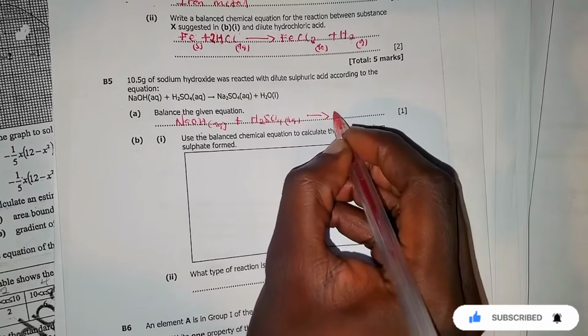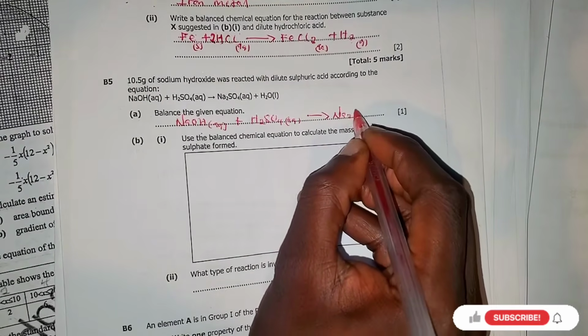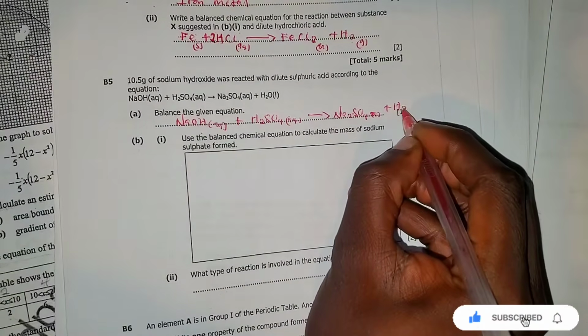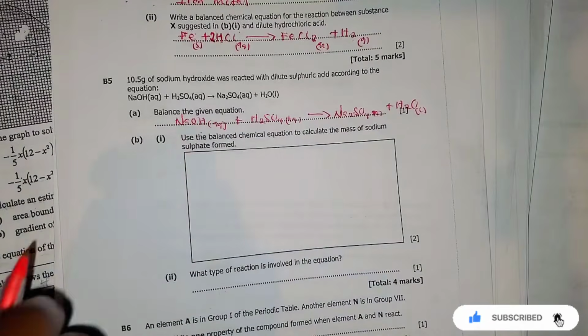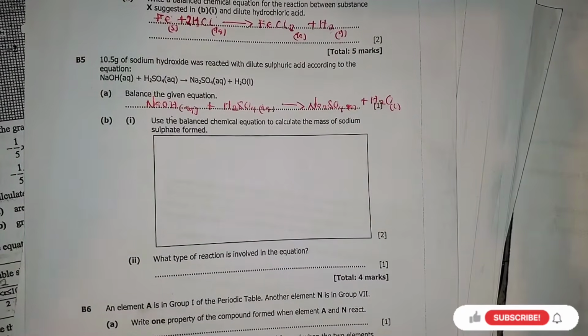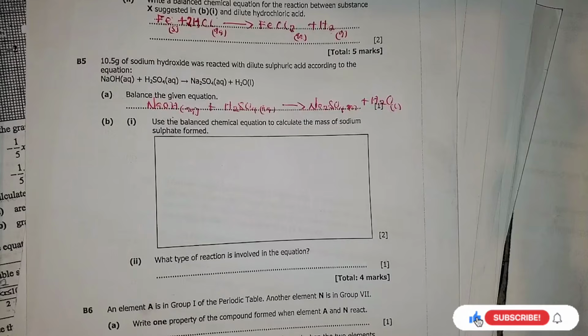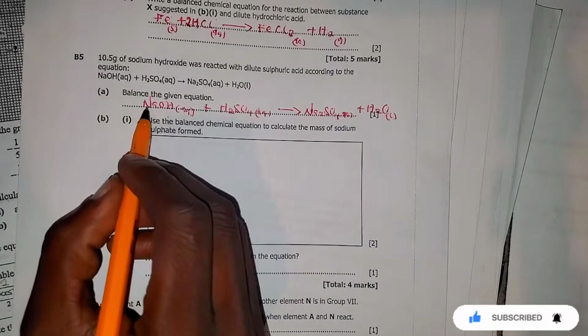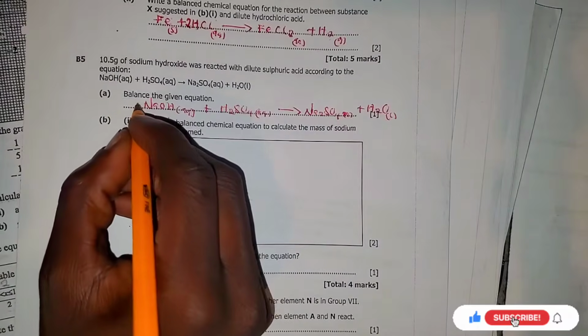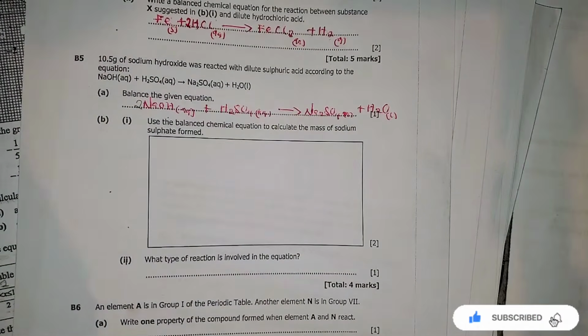To form sodium sulfate, aqueous, and water, H2O liquid. Then balancing this equation. Balancing this equation is very simple. We're going to say, how many atoms of sodium do we have on the reactant side? This side is 1, this side 2. So we're going to change this one to a 2. Like this, we put a 2.